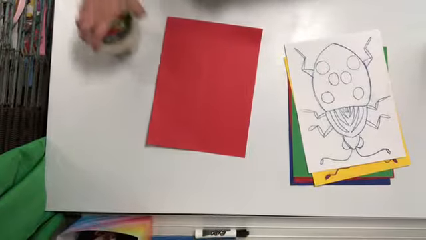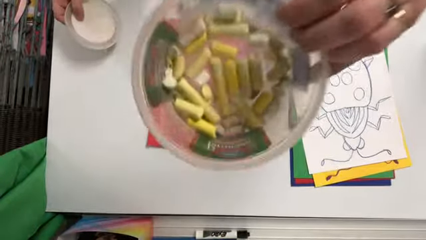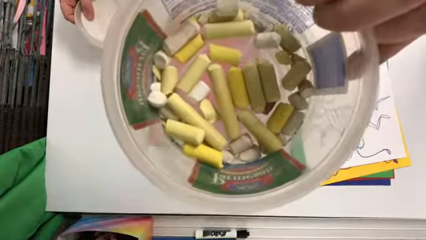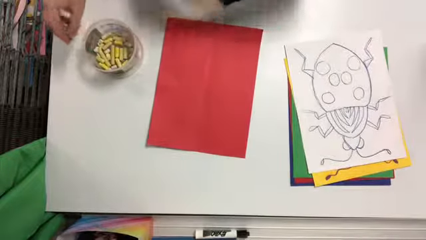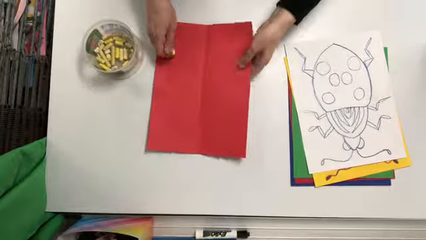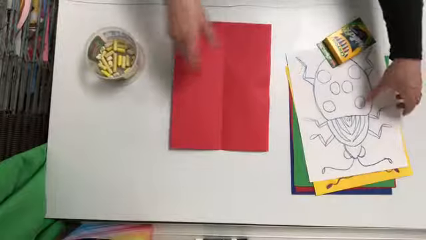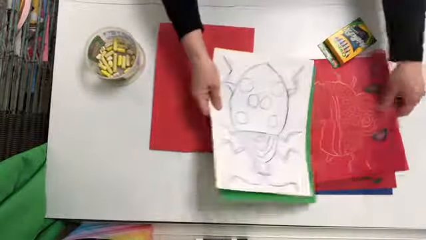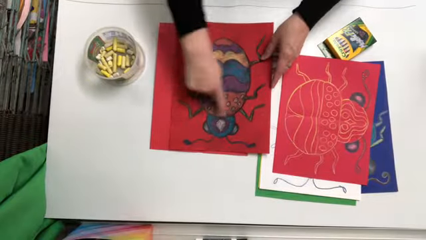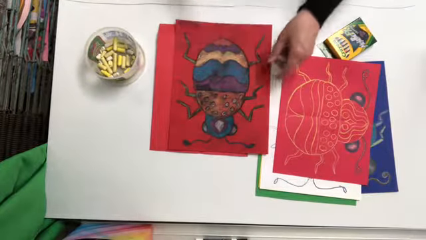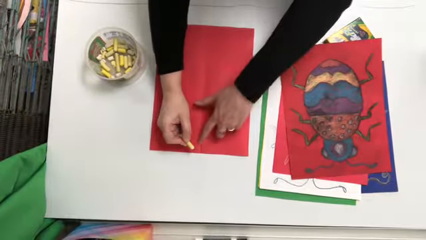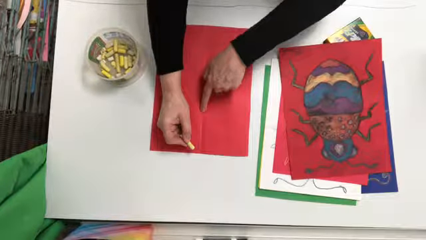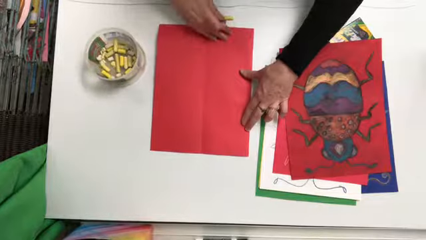Now we are going to use chalk, and we're going to use this white chalk right now, but you can also use any kind of chalk. And you are going to draw 3 sections of the beetle. You are going to draw the head, the thorax, and the abdomen. You're going to start at the fold and end at the fold. You're only going to draw on one side of the paper.